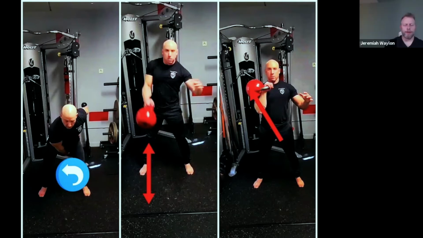And I think a really big takeaway, and you've mentioned it a couple of times, is actually grabbing that kettlebell more near the horn on those cleans.